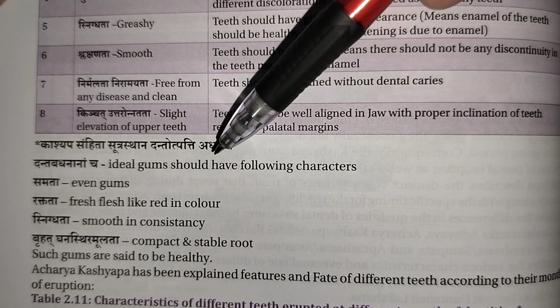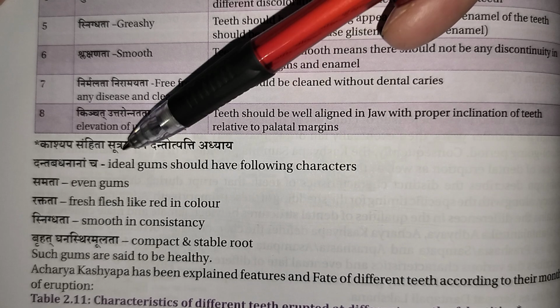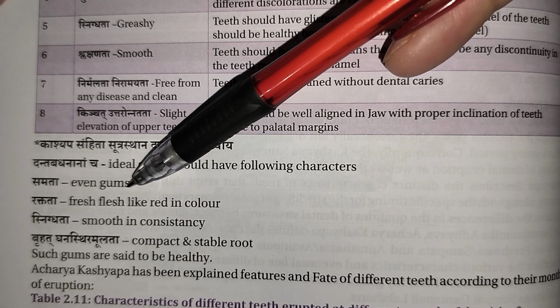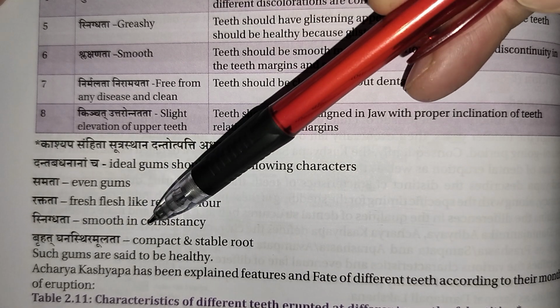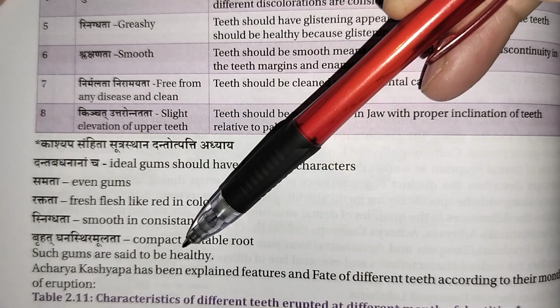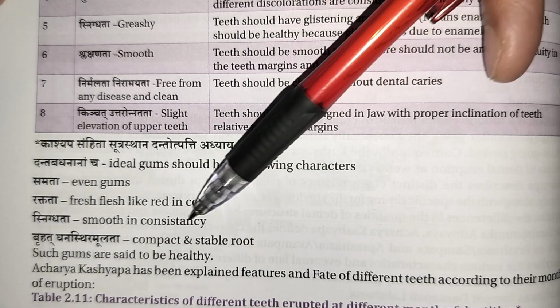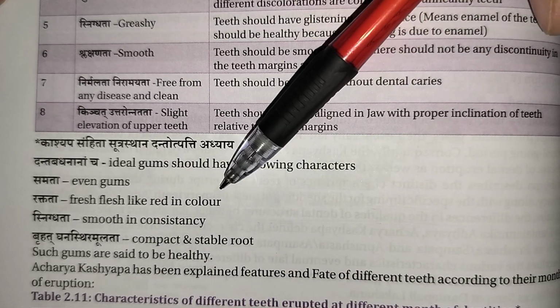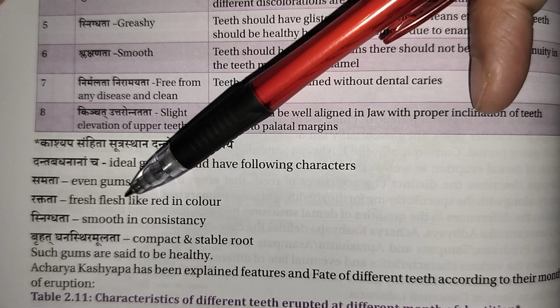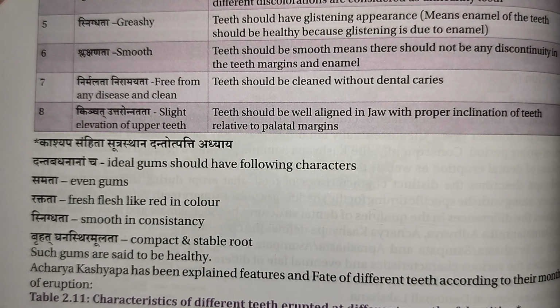The ideal gum should have the following characters: it has to be samata, that is, even gums. Raktata, that is, flesh-like red in color. Snigdhata, it has to be smooth in consistency, right? Bruhata ghanasthira mulata, a compact and stable root, it has to be. These are the qualities regarding teeth as well as the gums, right?